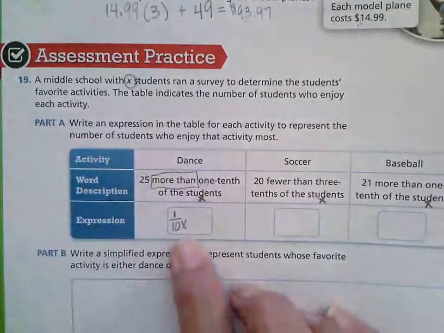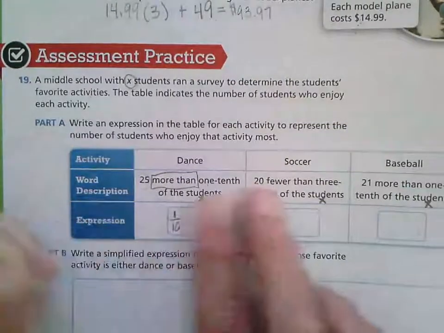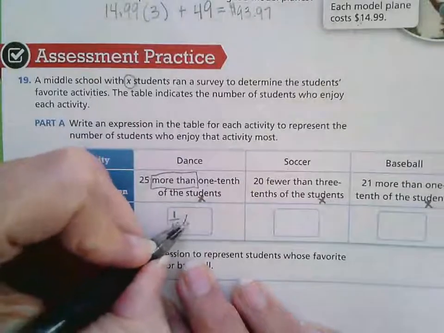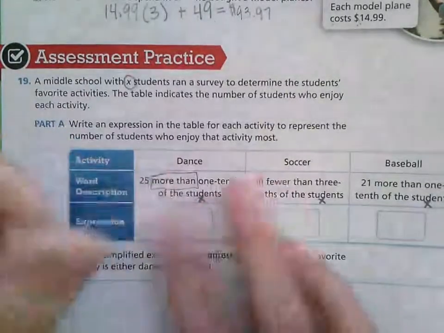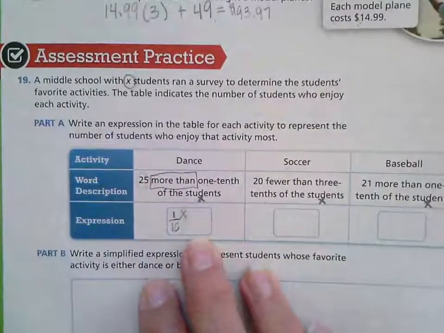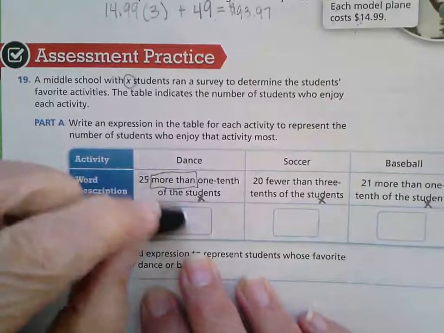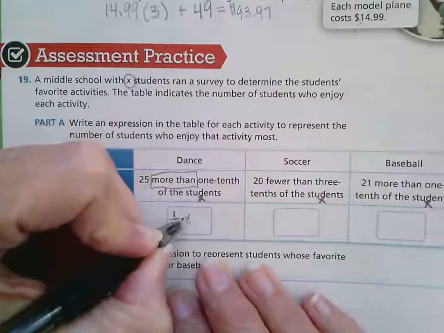That's 1/10 X. You can put your X down there by the 10. You can put your X right in the middle of the two of them. You can actually put it right up here. That would work as well. Most common is right kind of in the middle. That just means 1/10 times X.